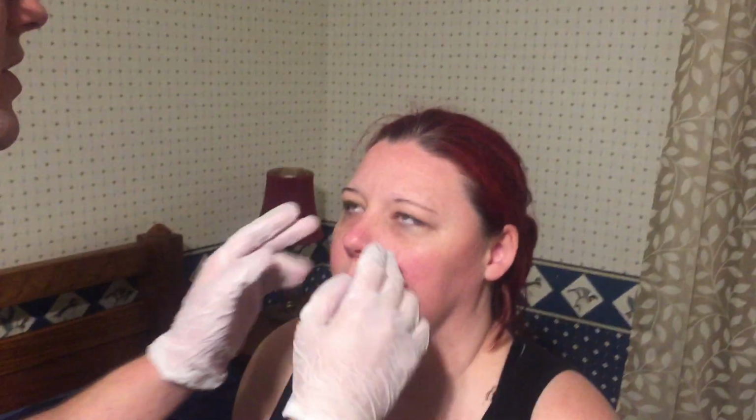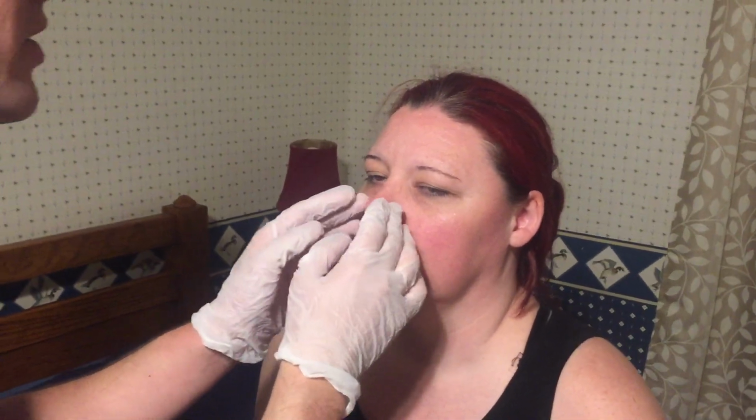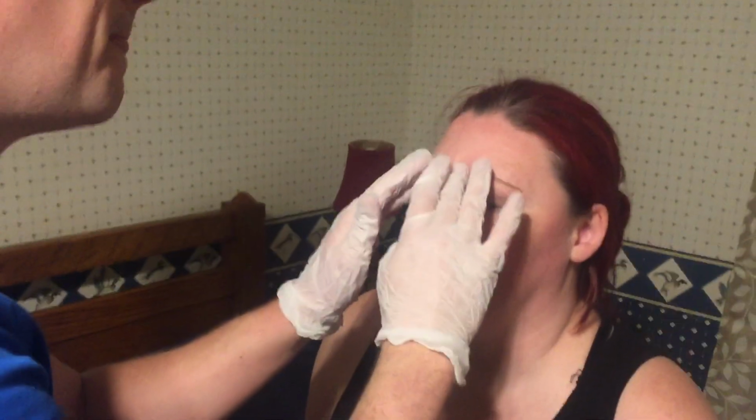Now we're going to move on to the inspection and palpation of the external nose. And I note that the nose is symmetrical. I'm inspecting it on both sides. I notice that the nares, they're flaring right now. And I'm going to go ahead and palpate it and ask you, are you feeling any tenderness here? No.